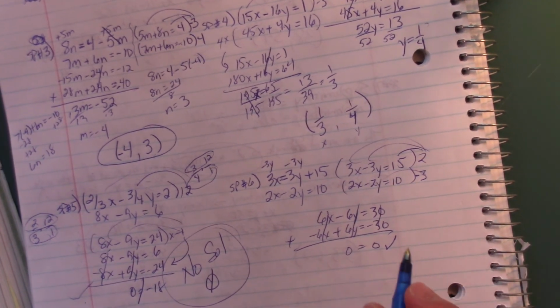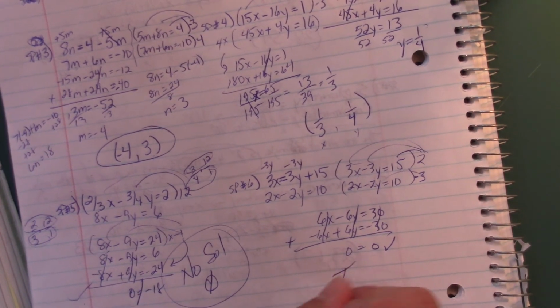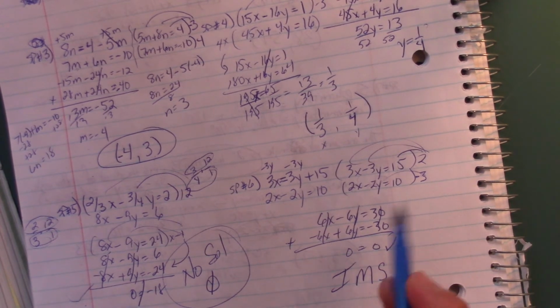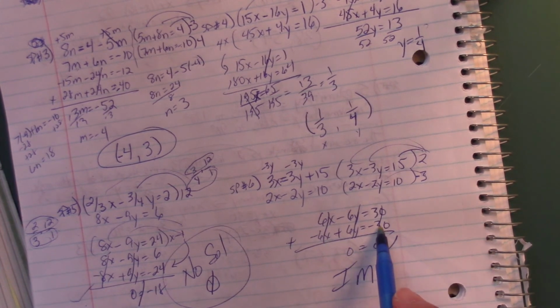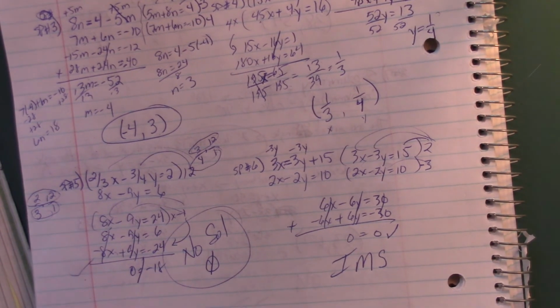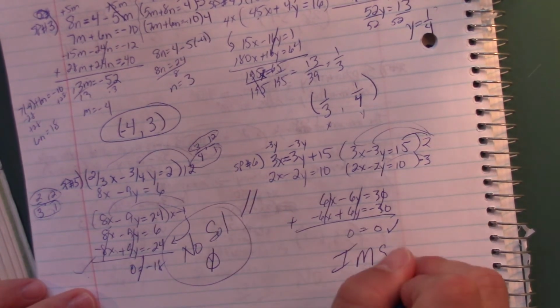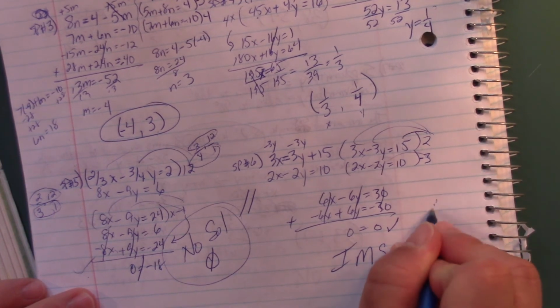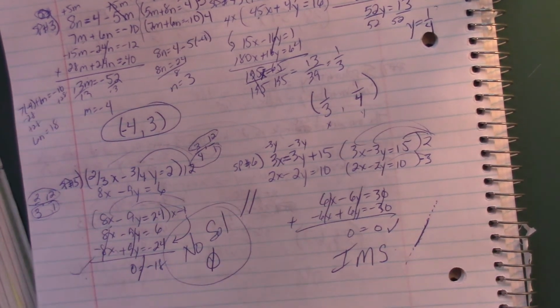Always, always, always 0 will equal 0. And so what that means is infinitely many solutions. So basically, these are the same exact line. And on the other one before it, they were parallel. That's why there was no solution, because they are parallel lines, and here it's because they are the same line. They go over each other.